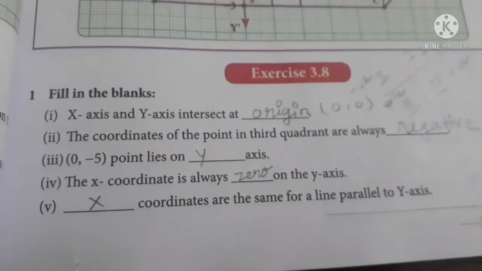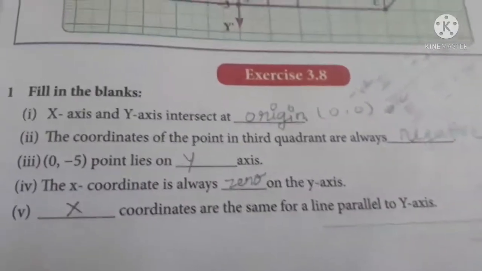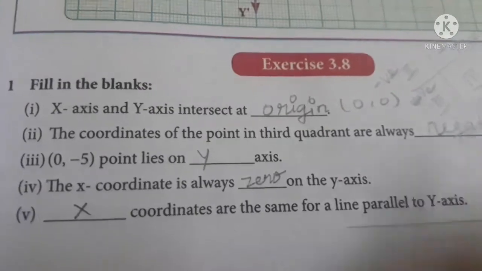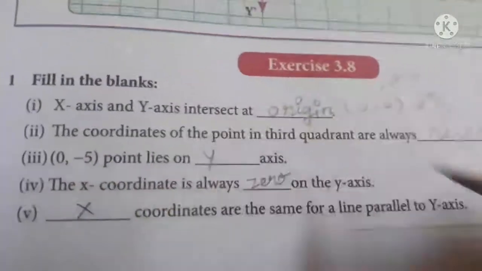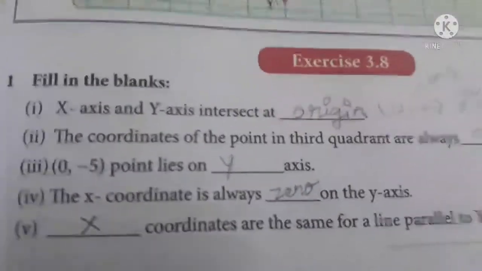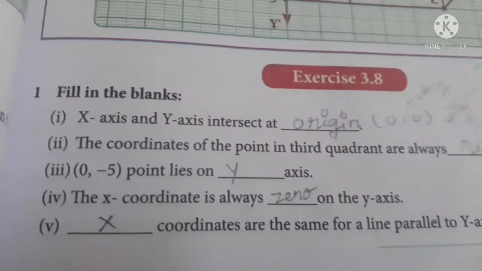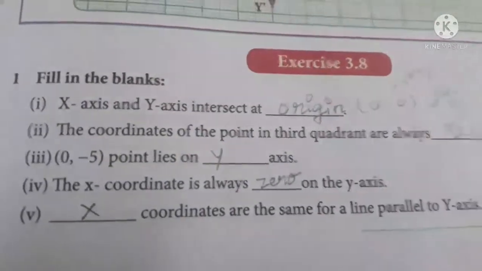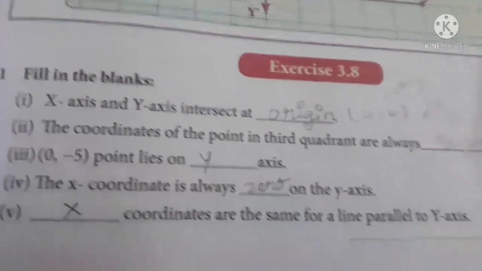Good morning, students. Now let us continue with our exercise 3.8 first question. Fill in the blanks. X-axis and y-axis intersect at dash. It is origin. Okay. So the point is 0, 0. The coordinates of the point in the third quadrant are always negative.